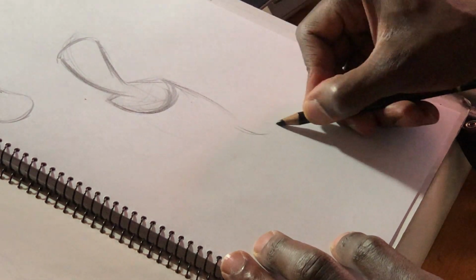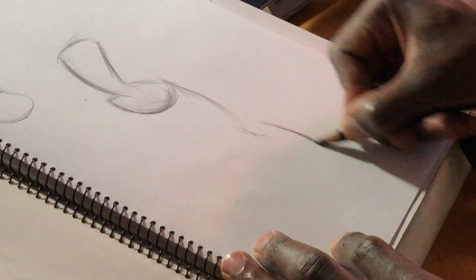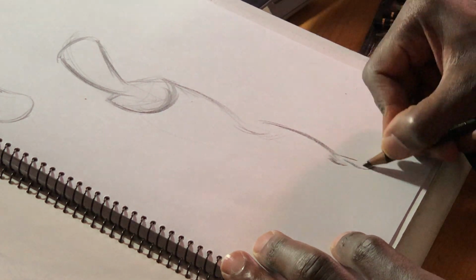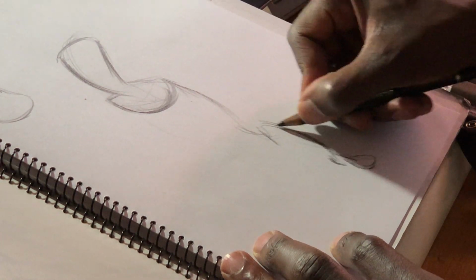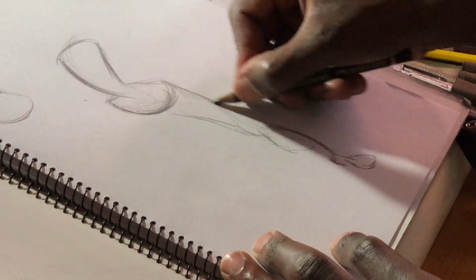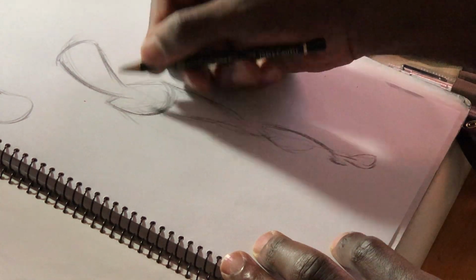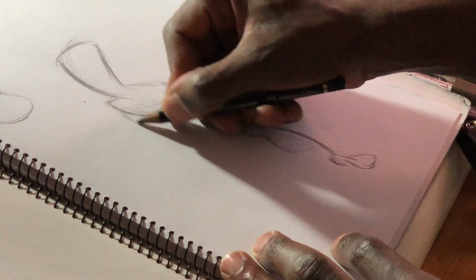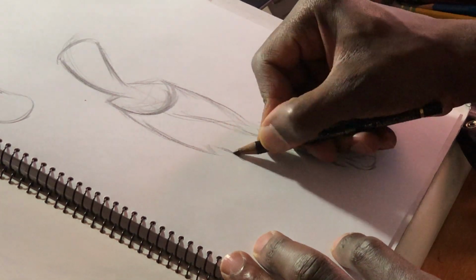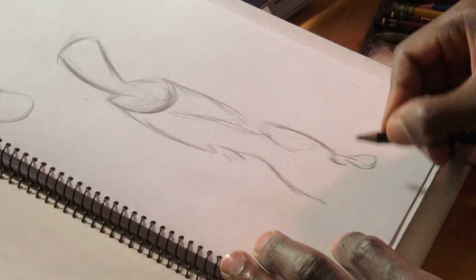I know this leg is coming out here. Okay. There we go. And put a little bit more weight. This hip is up, so that means there's more weight on this leg. Okay.